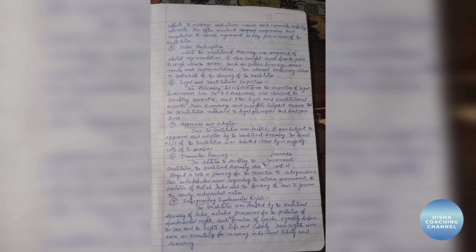Number 5. Public participation. While the Constituent Assembly was composed of elected representatives, it also sought input from the public through various means such as public hearings, memoranda, and representations. This allowed ordinary citizens to contribute to the shaping of the Constitution.